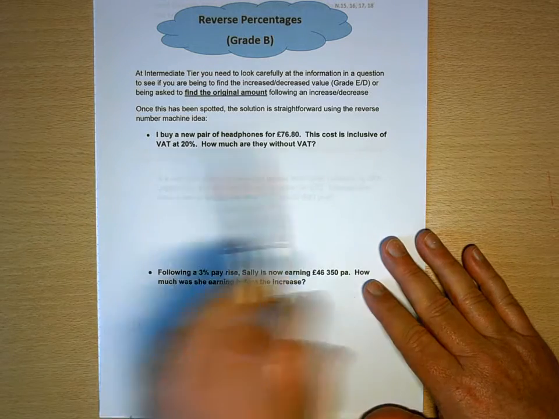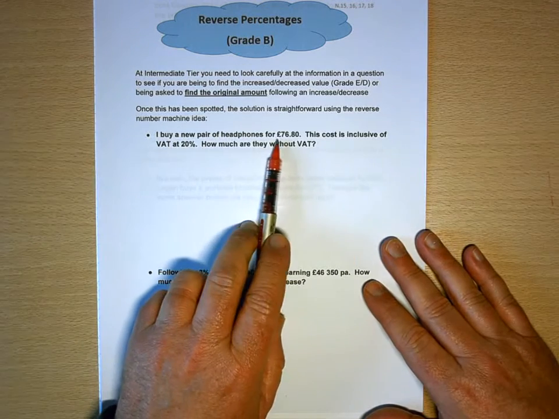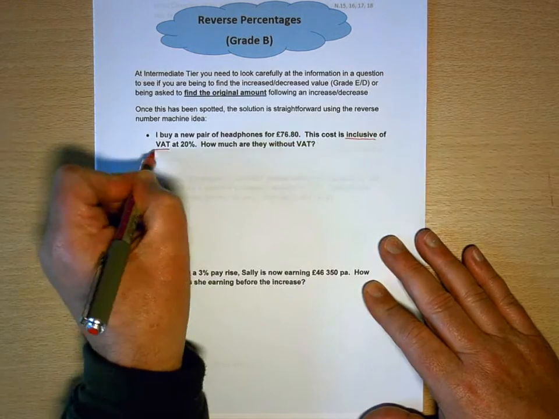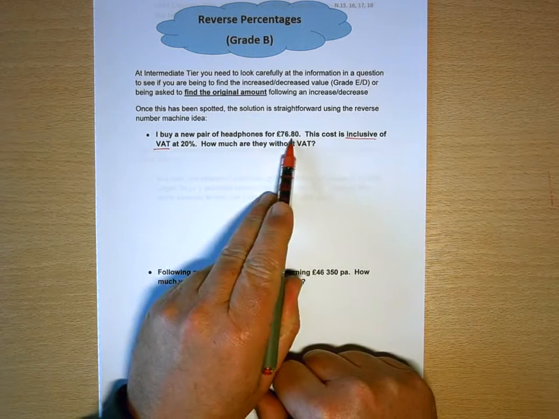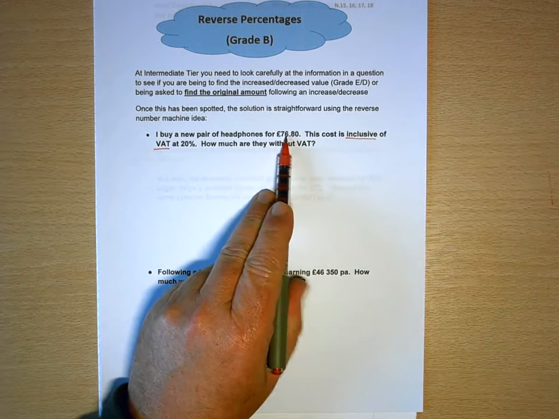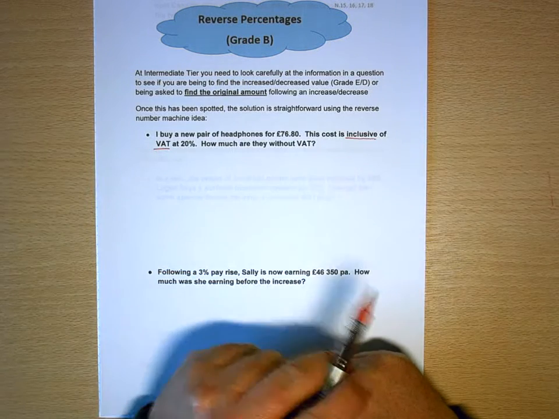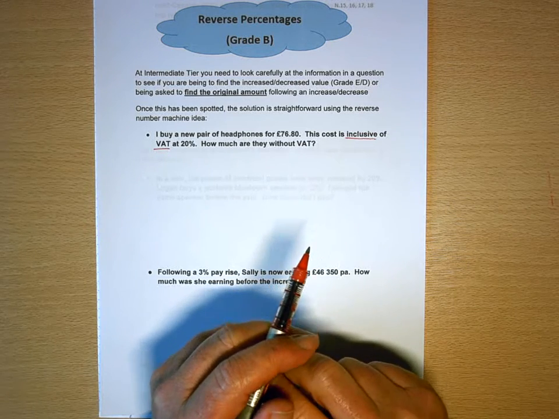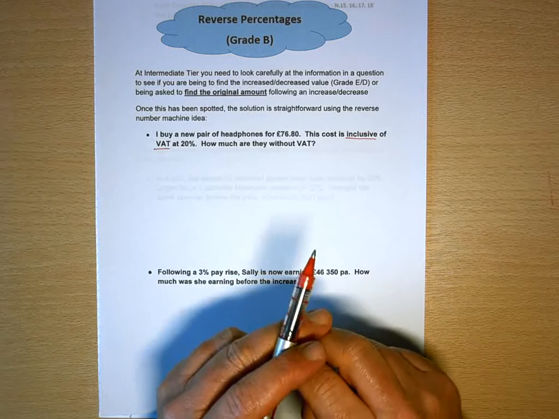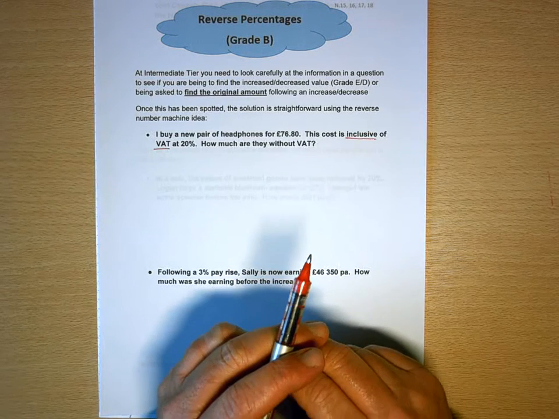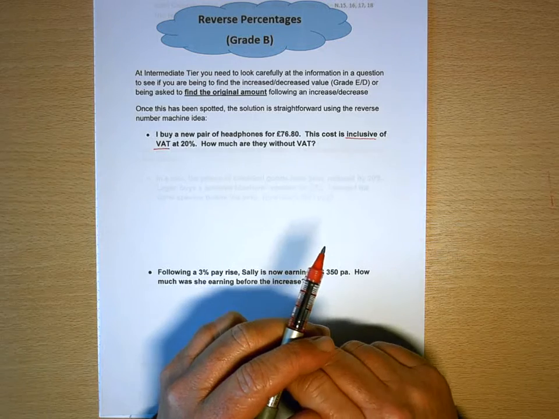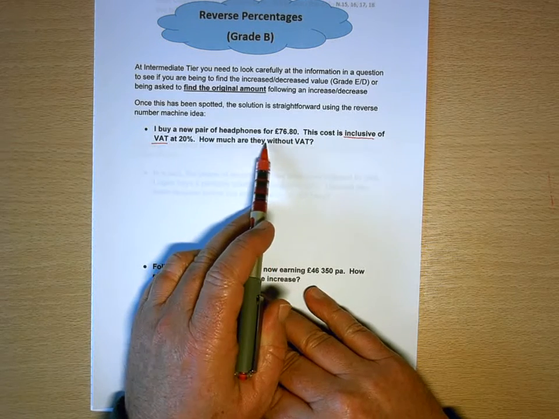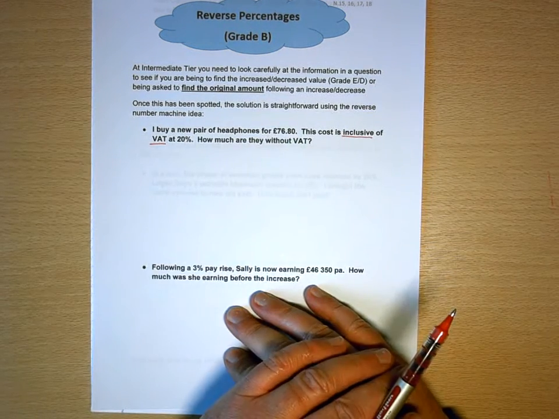So let's take a look at this question here. I buy a new pair of headphones for £76.80. The cost is inclusive of VAT. That means that the VAT has already been added to that amount. How much are they without the VAT? So VAT is a tax, a value-added tax that people pay when they're buying something which is deemed to be a luxury item, something like headphones. So I'm paying £76.80 for my headphones, and the VAT has already been included on top of that.